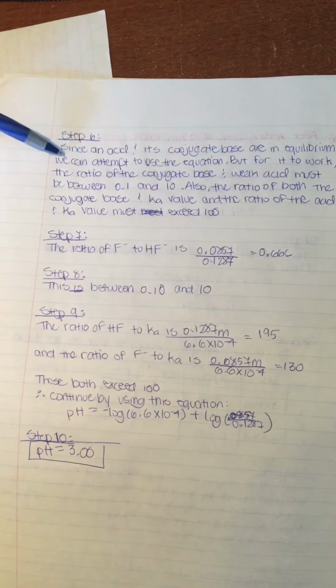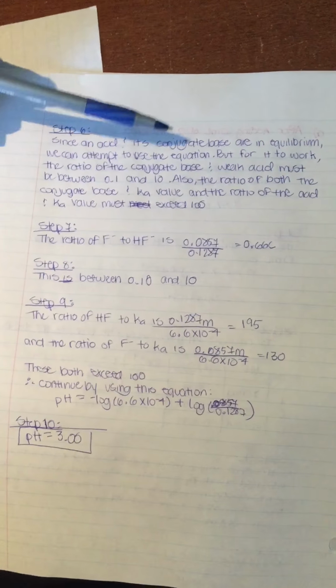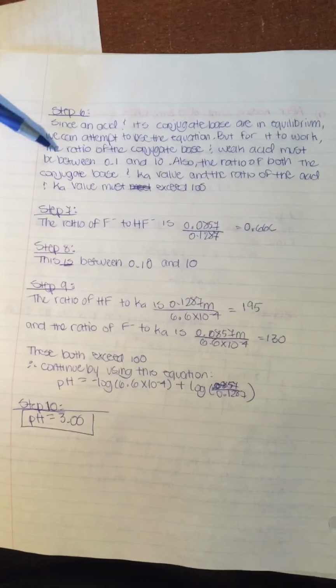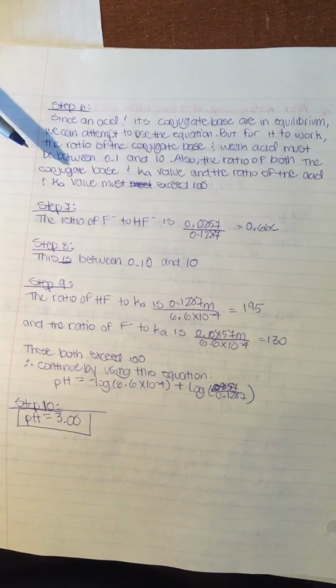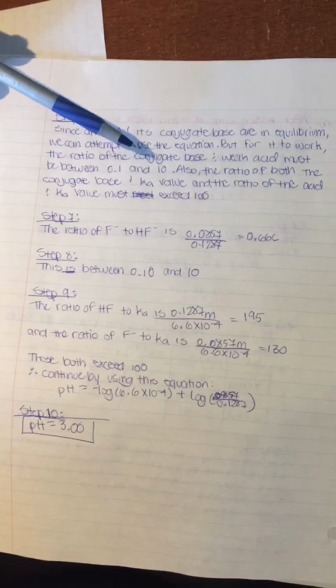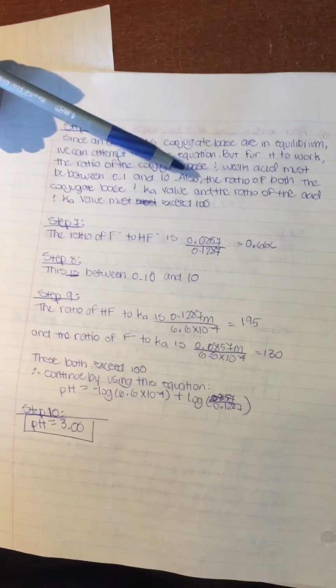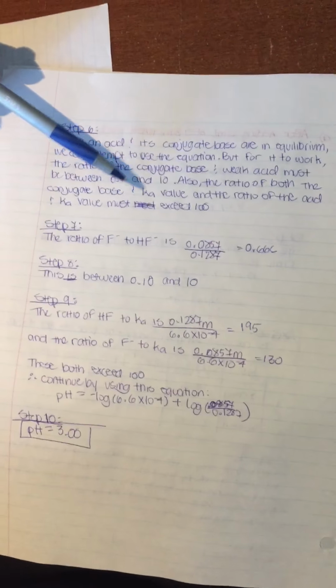Step 6. Since an acid and its conjugate base are in equilibrium, we can attempt to use the Henderson-Hasselbalch equation. But for it to work, the ratio of the conjugate base and weak acid must be between 0.1 and 10. Also, the ratio of both the conjugate base and Ka value and the ratio of the acid and Ka value must exceed 100.